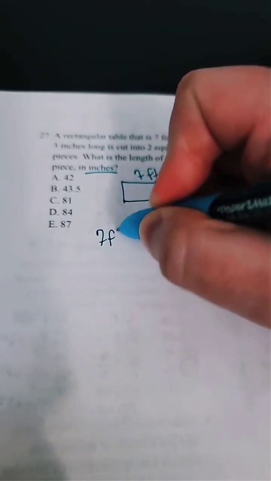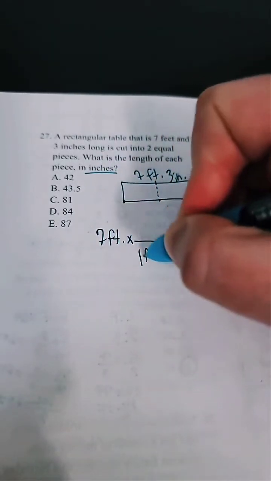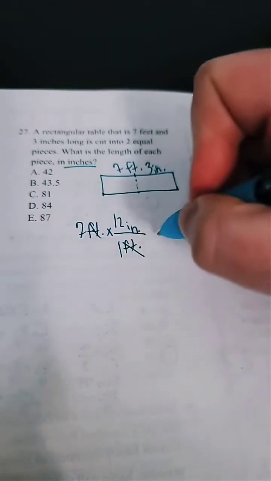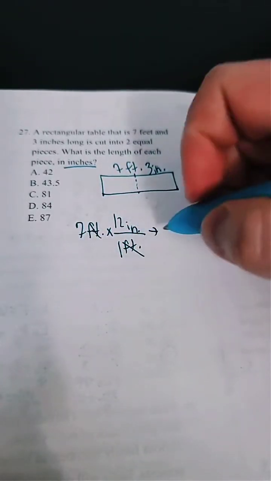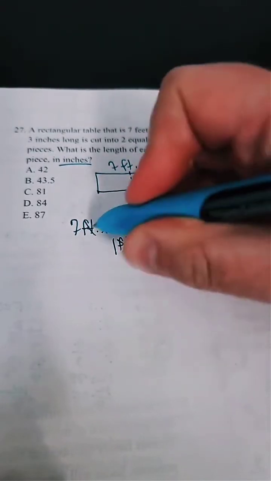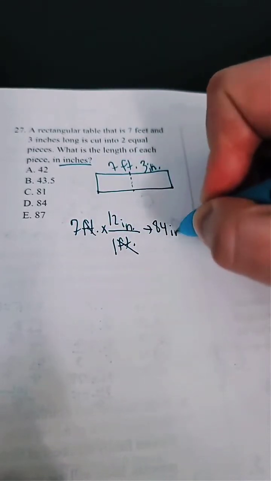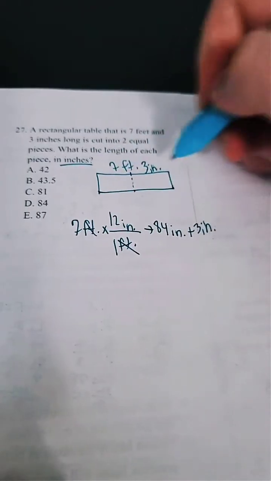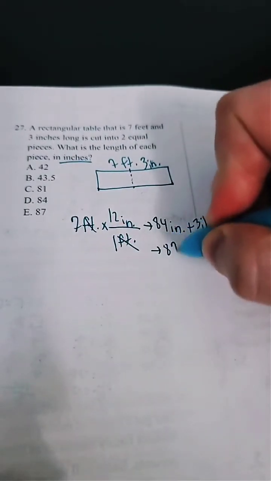So 7 feet, how many inches is that? Well, in 1 foot there are 12 inches. That allows me to cross cancel these, so I'm just left with the unit I'm interested in, inches. I multiply and get 84 inches. Then I add on those extra 3 inches to find the total length of the table, which gives me 87 inches.